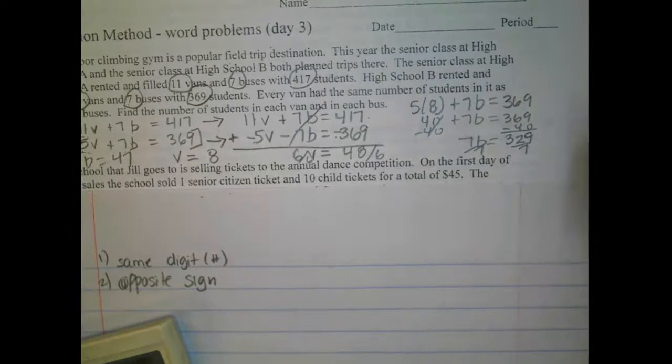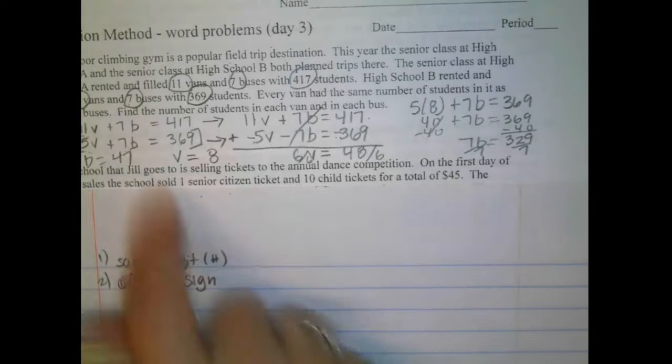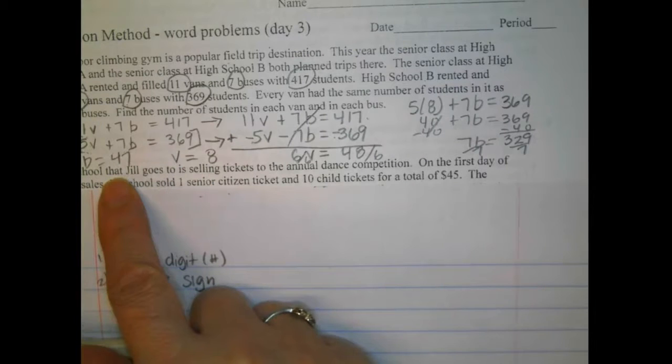So my sentence answer, because this is a word problem, would be every van had 8 people, and every bus had 47 people, students.